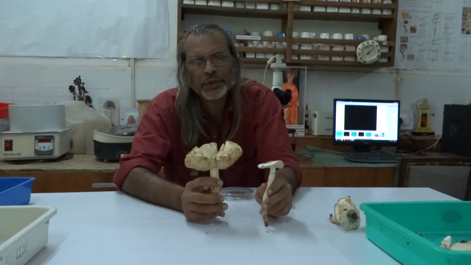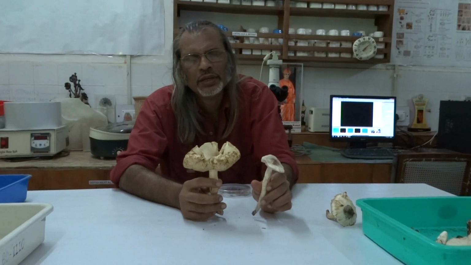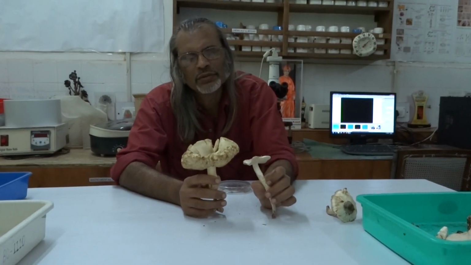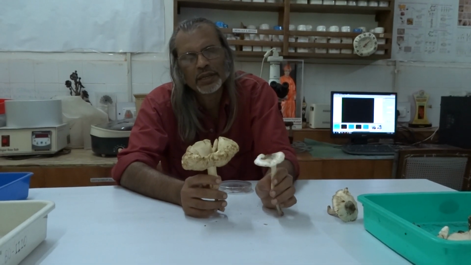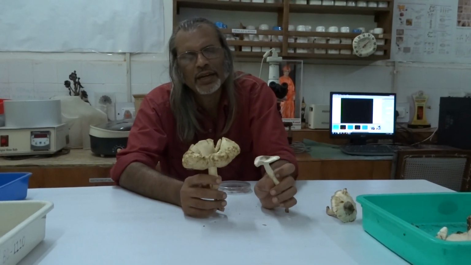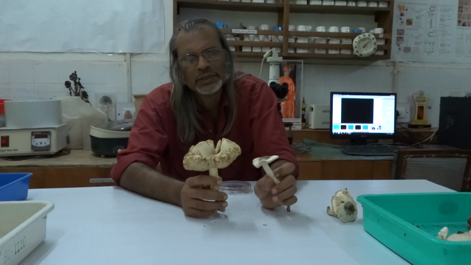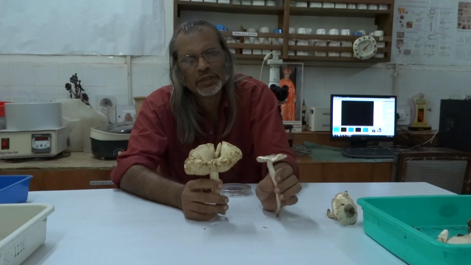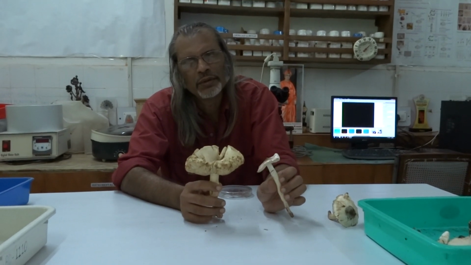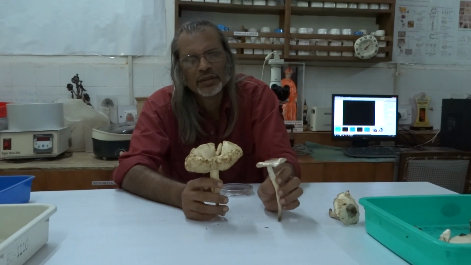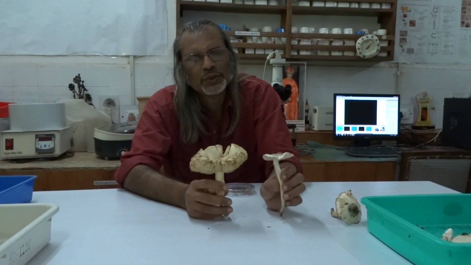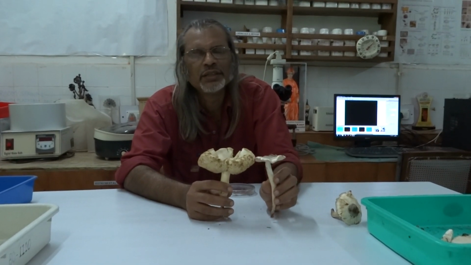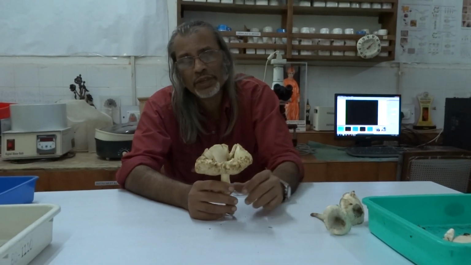This form, which we prefer to call Termitomyces heimii, T. heimii, was erected by Dr. Natarajan of University of Madras way back in 75, and it was named after Roger Heim, the famous termitomycologist from France, who has given us a wonderful monograph on genus Termitomyces in French, which we regularly refer. So even he would have been very shocked to see the variation in heimii, and we really don't know what to make of this.